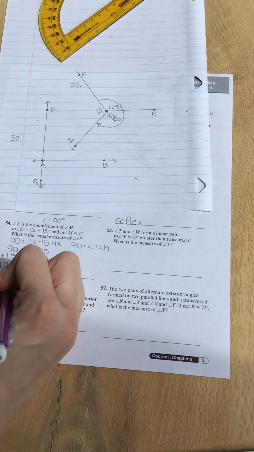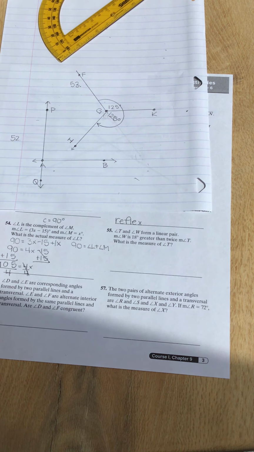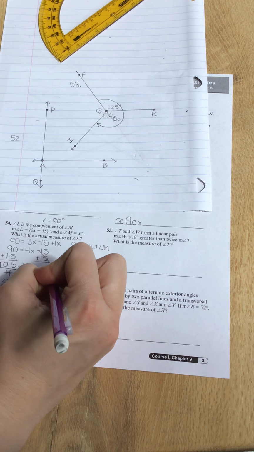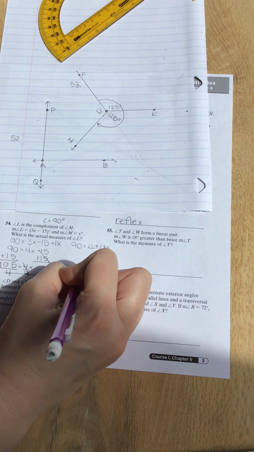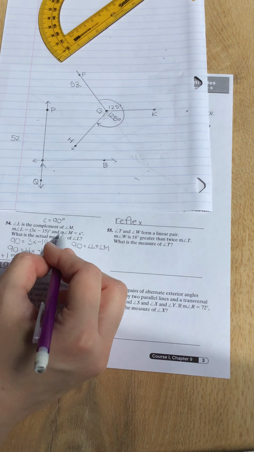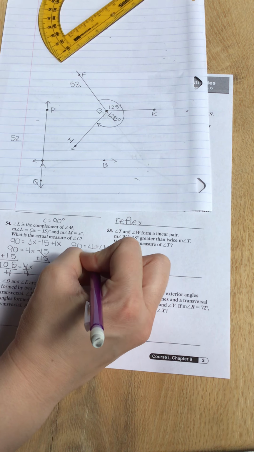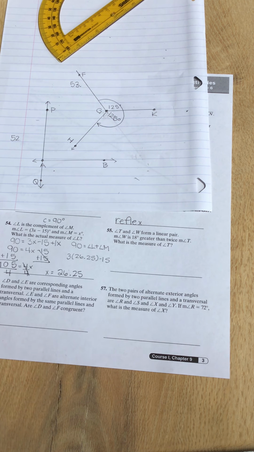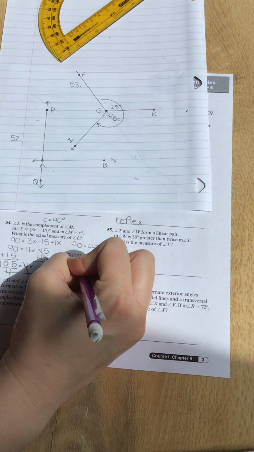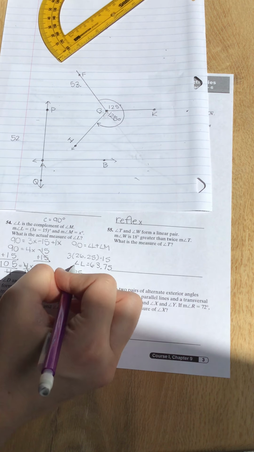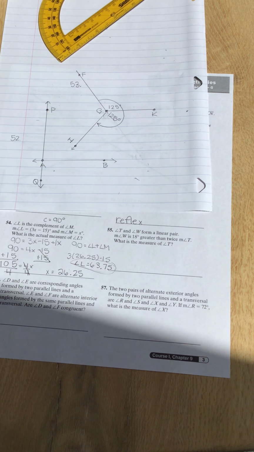Isolate my unknown. So 105 divided by 4, so x is equal to 26.25. They want to know what angle L is, so I'm going to plug it right back in. So I have 3 times 26.25 minus 15. Angle L equals 63.75. Look out, because that's where all the decimals are coming from.